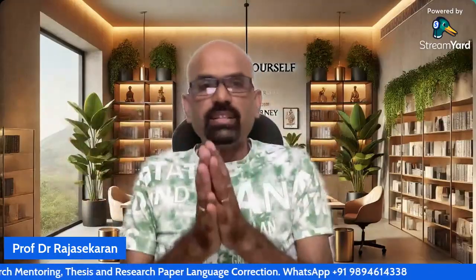The seventh part is how to write this in a research paper or a thesis. The examiners or reviewers expect a clear statement on data preparation. An example sentence would be like this: the collected data were coded numerically, entered into SPSS, and screened for missing values and outliers prior to statistical analysis.